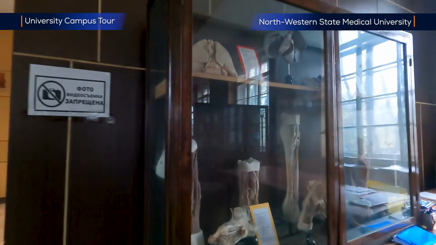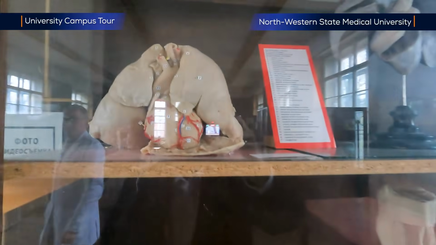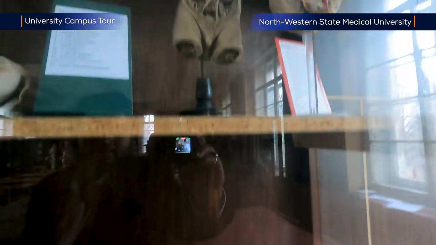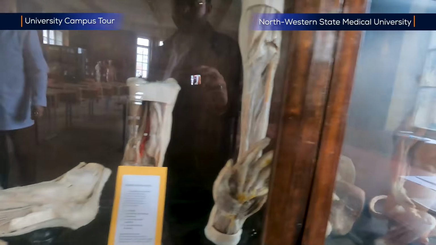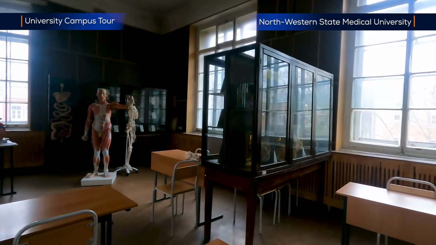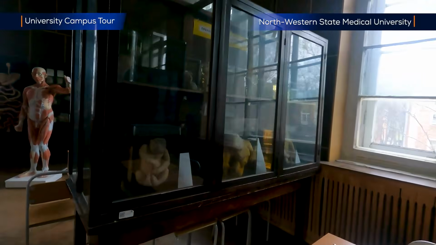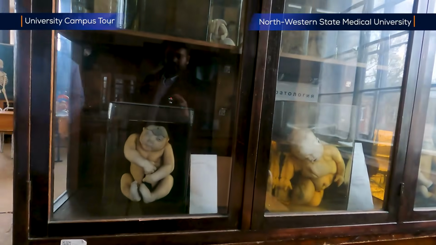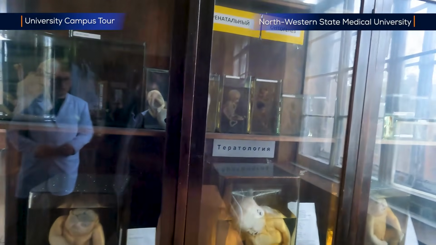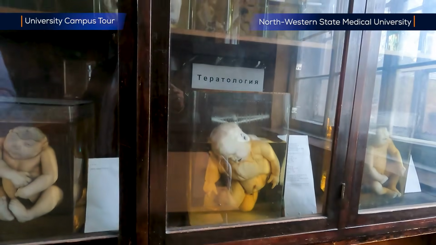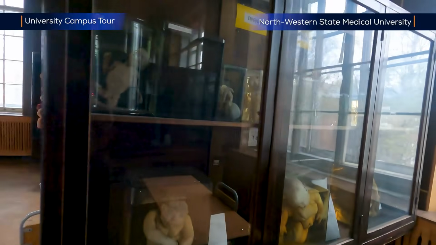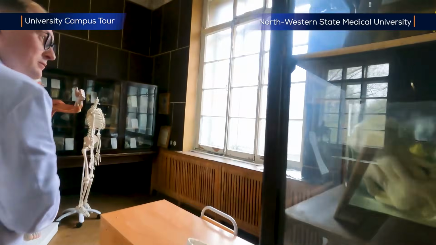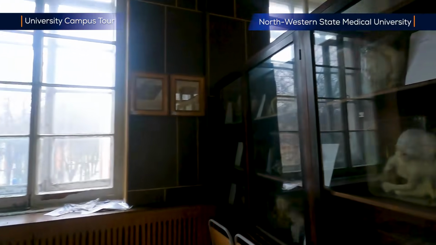And we have a lot of specimens made by this method that we use during our classes. Of course, these are specimens that describe some abnormalities, the abnormalities of development. The discipline that studies abnormalities is called teratology. It's a very, very small compartment of our exhibition, but it's very interesting.